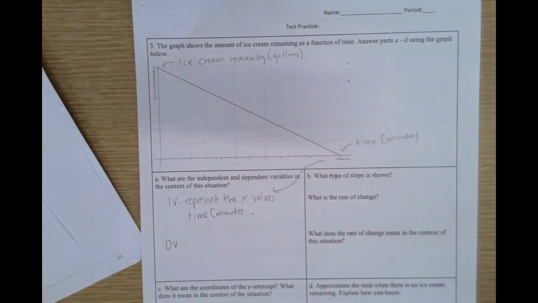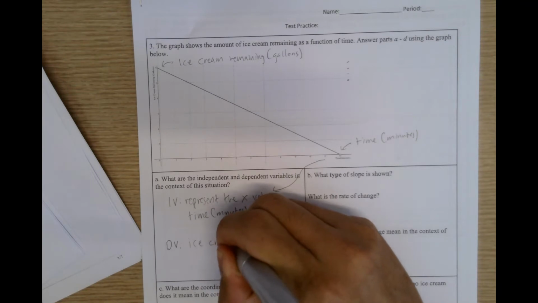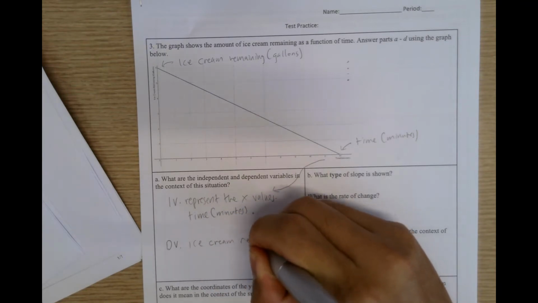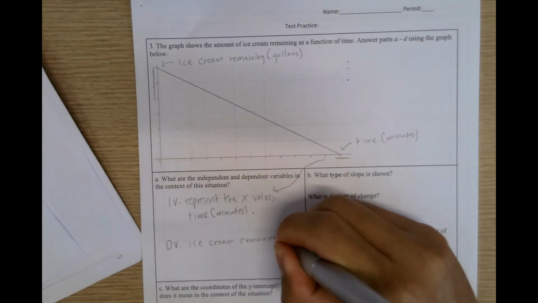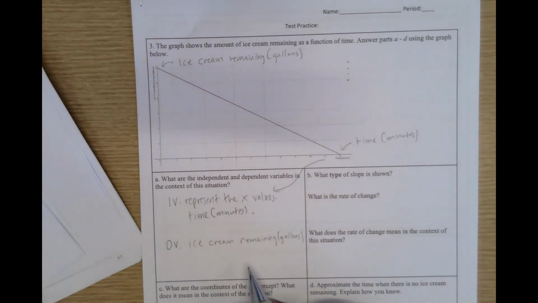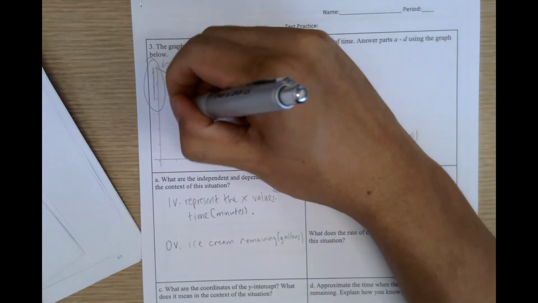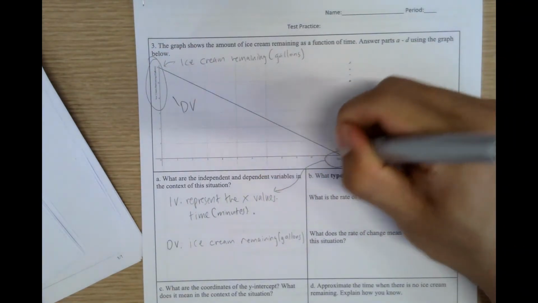Okay. And then Daniel, did you have an idea for what the dependent variable is? Ice cream gallons. Right, and here would be ice cream remaining, because that's what they tell us, and then in gallons. So the reason we know that it is the dependent variable is because it's located right here. The independent variable will be located right here.